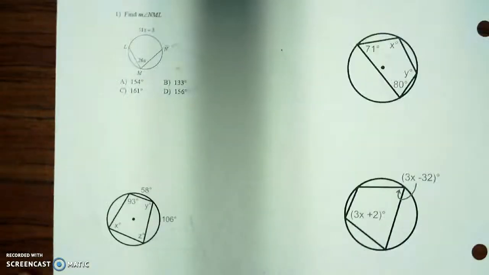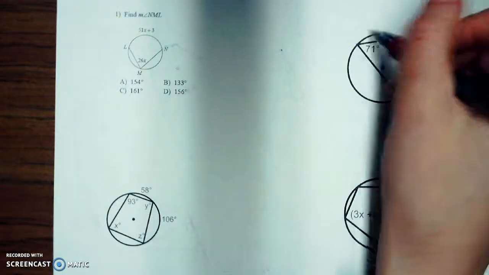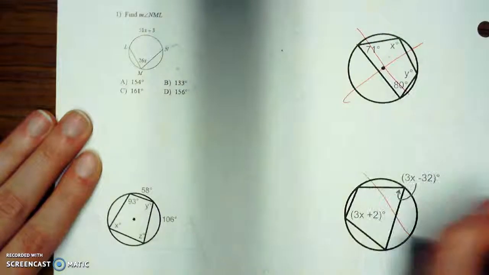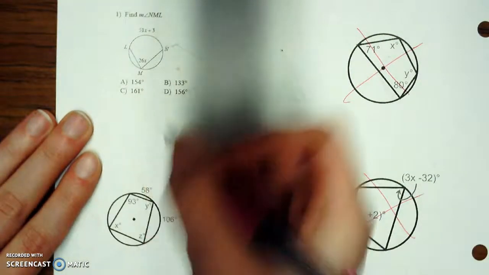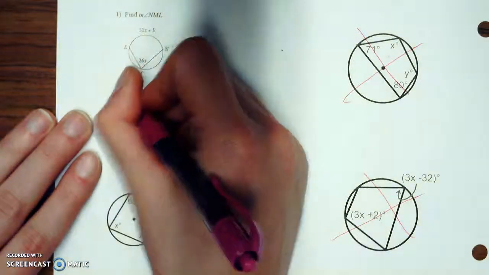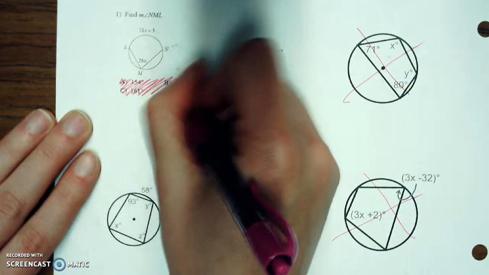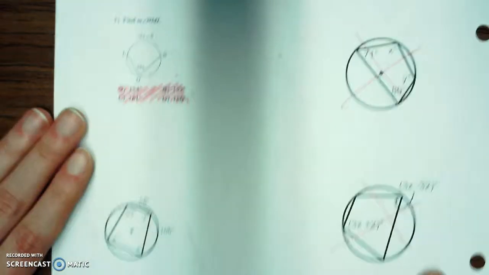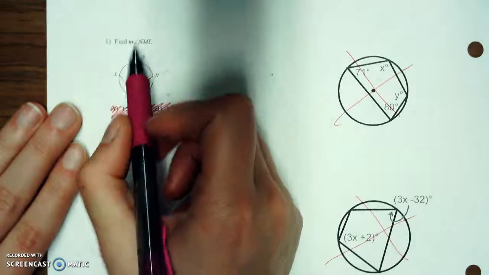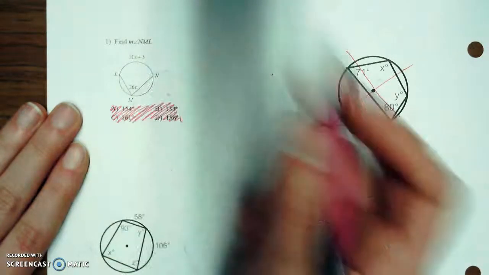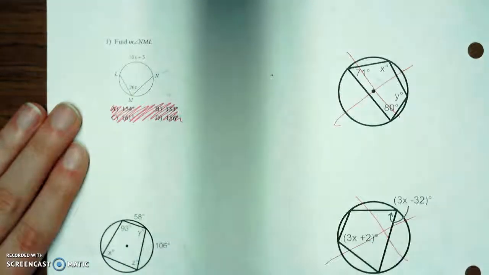All right, so let's look at some examples. We are actually going to ignore the 2 on here and just focus on these ones. Also, this question is incorrect. None of those options work because we're going to be looking for the measure of the angle NML.